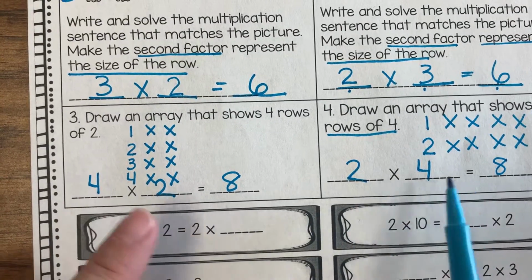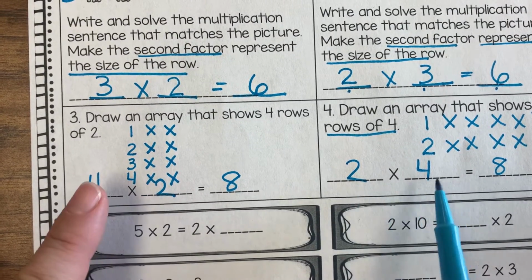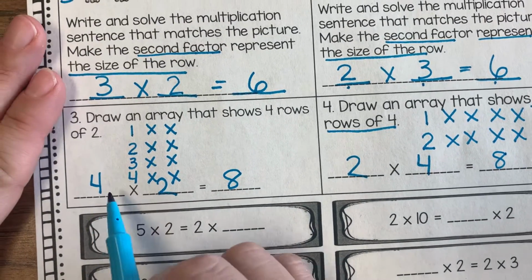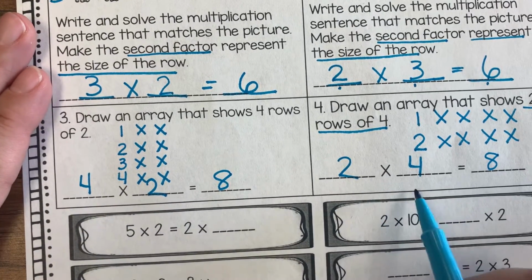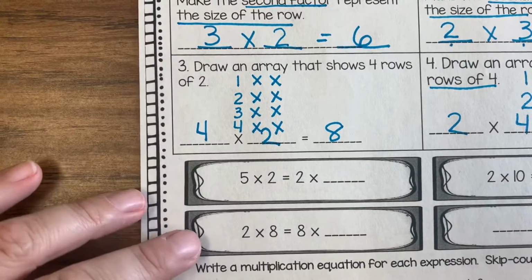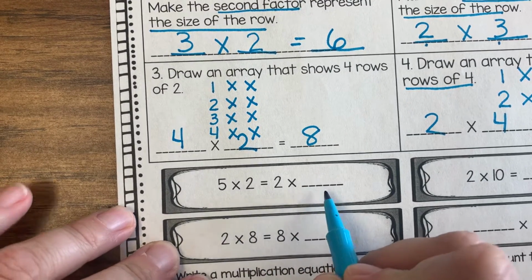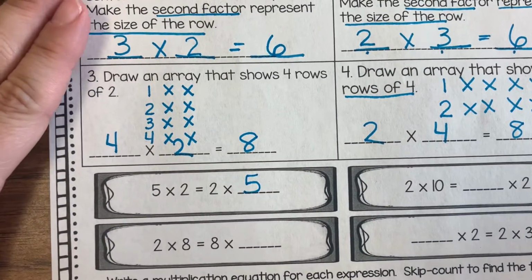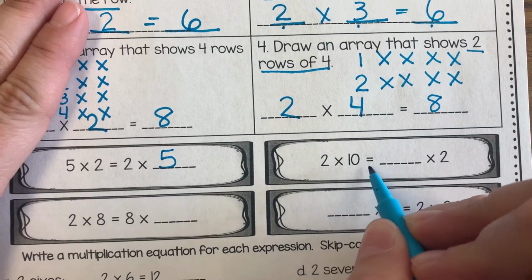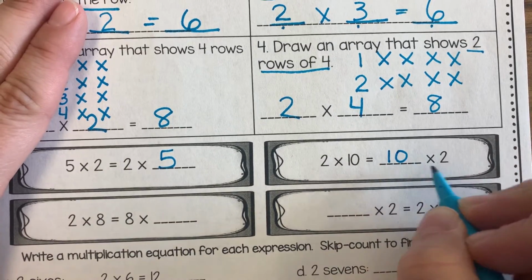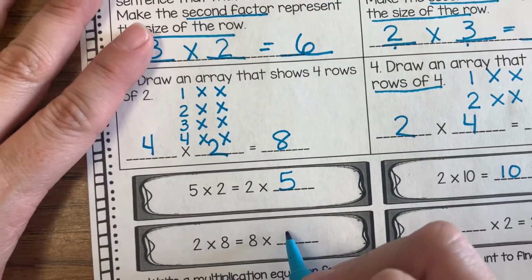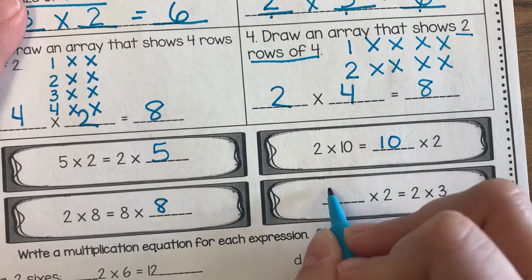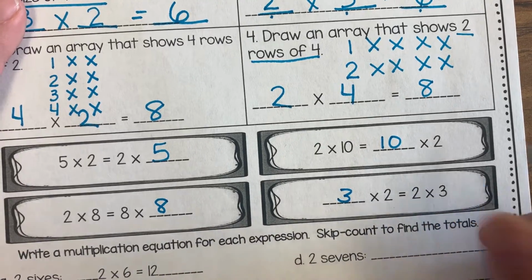These two show how multiplication is commutative. That means either way you put the factors, you're still going to get the same answer. So if you know 4 times 2, you also know 2 times 4. So this says 5 times 2 equals 2 times 5 because we're flipping those 2 numbers to show the commutativity of multiplication. 2 times 10, 10 times 2. 2 times 8, 8 times 2. Blank times 2, 2 times 3. This is going to be a 3 because we have the 3 here.